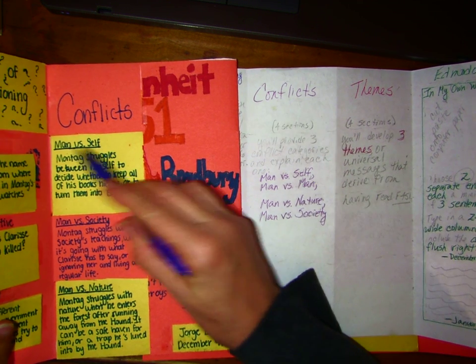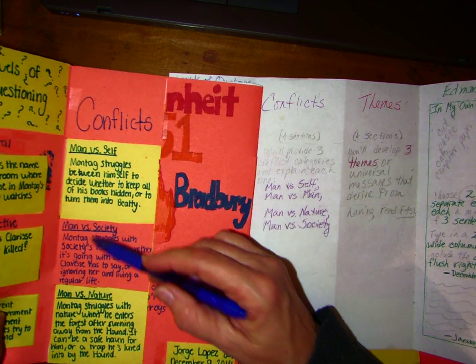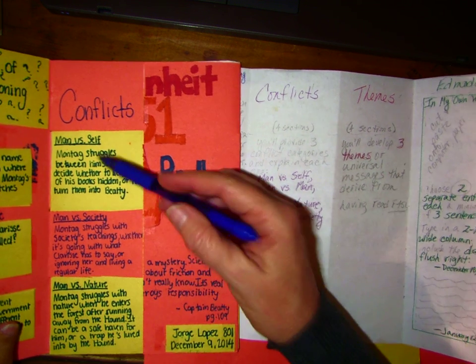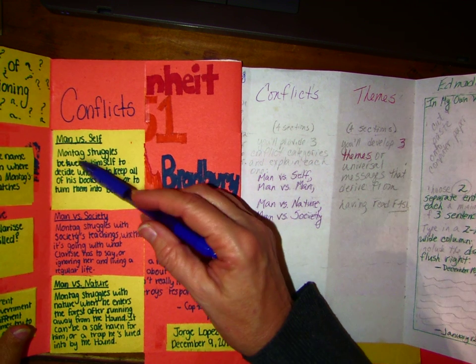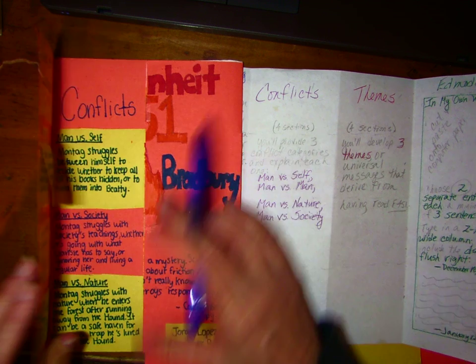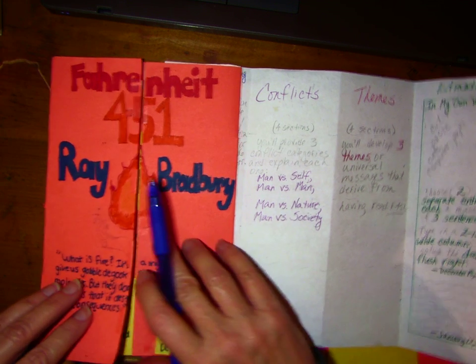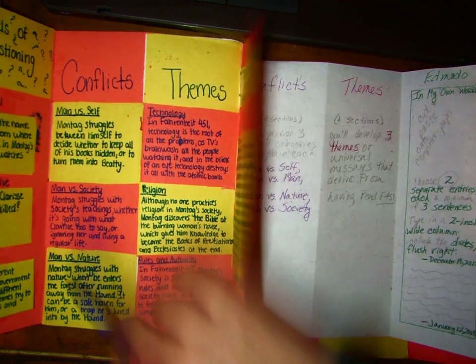So you'll label what category you're referencing, and you'll write a full sentence in present tense because it's still fiction and we still reference it in present tense. How Montag struggles against himself, against society, against nature. This student chose, you could also use, against another person. So that's the second column.